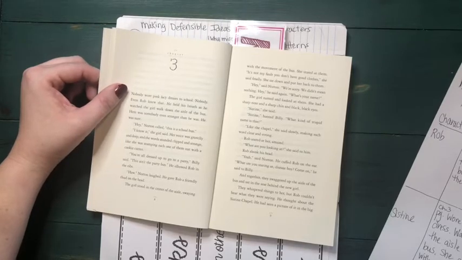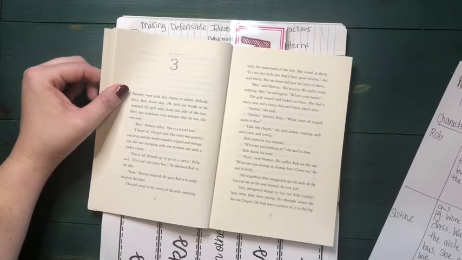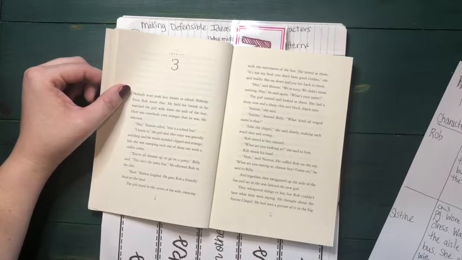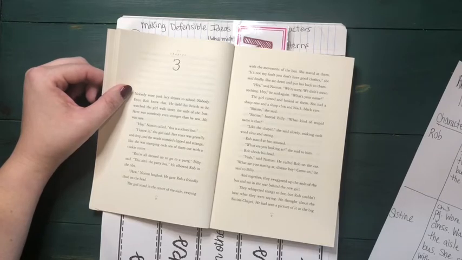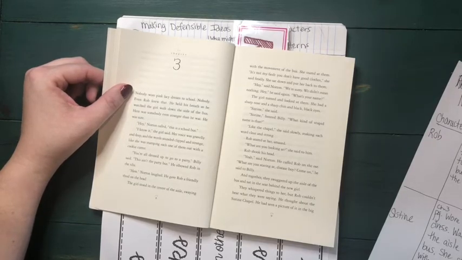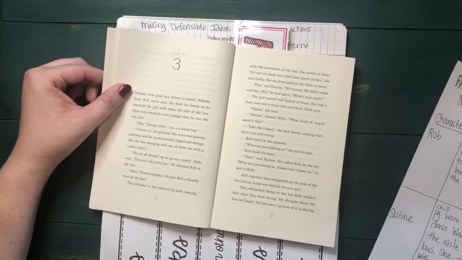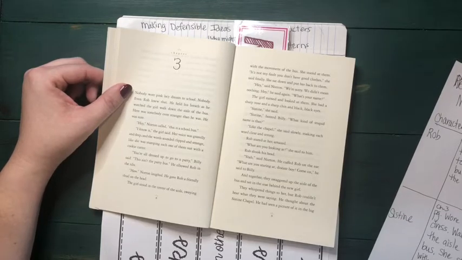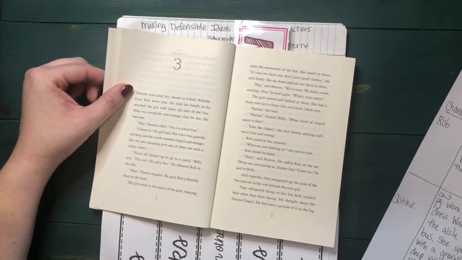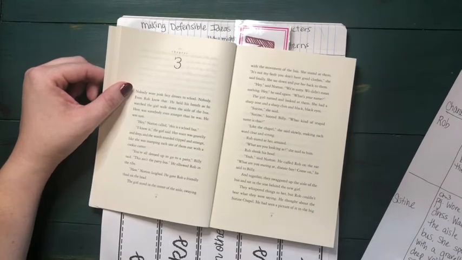Nobody wore pink lacy dresses to school. Nobody. Even Rob knew that. He held his breath as he watched the girl walk down the aisle of the bus. Here was somebody even stranger than he was, for sure. "Hey," Norton called, "this is a school bus." "I know it," the girl said. Her voice was gravelly and deep, and the words sounded clipped and strange, like she was stamping each one of them out with a cookie cutter. "You're all dressed to go to a party," Billy said. "This ain't the party bus." He elbowed Rob in the ribs.